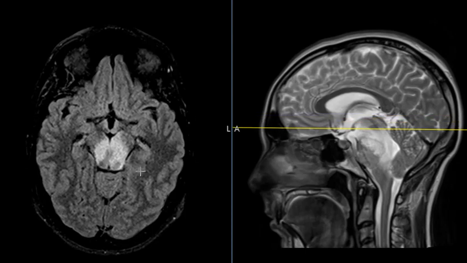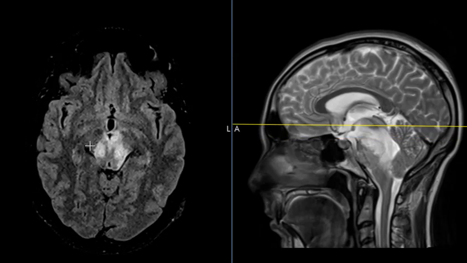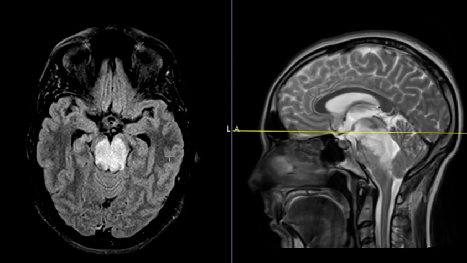Hopefully this is acute disseminated encephalomyelitis rather than a glioma, and given these sharply defined margins and rounded appearance here, it leans towards that. Also with those elevated lymphocytes in the CSF, it leans towards that, but again, at this point we don't know for sure.